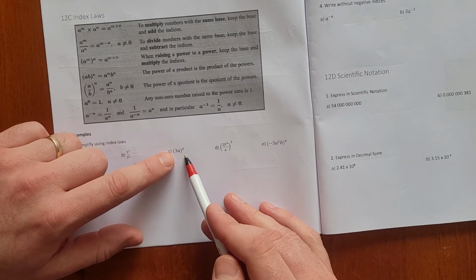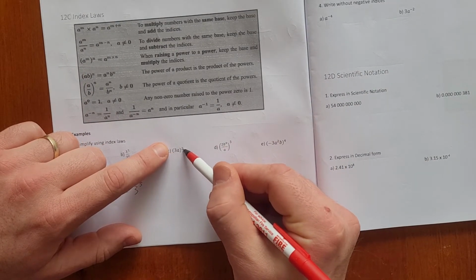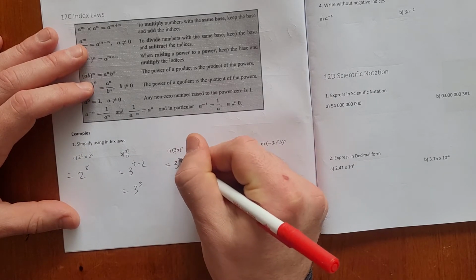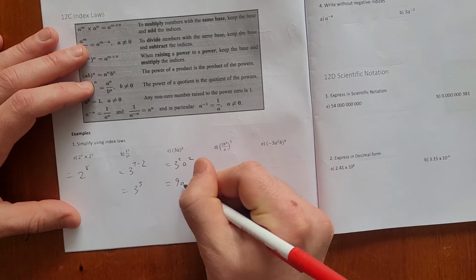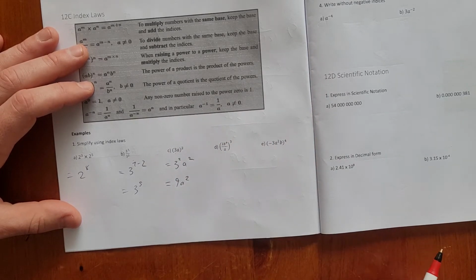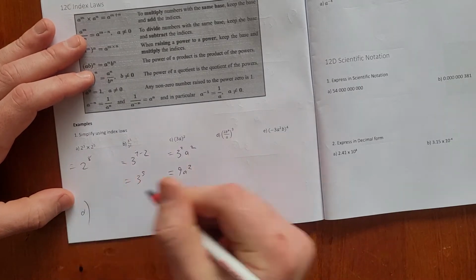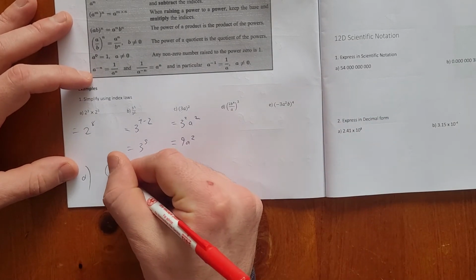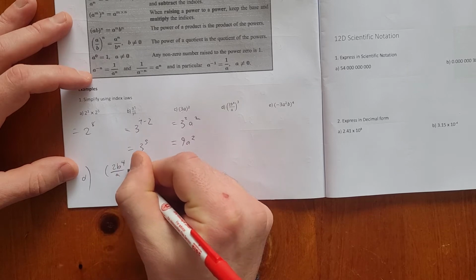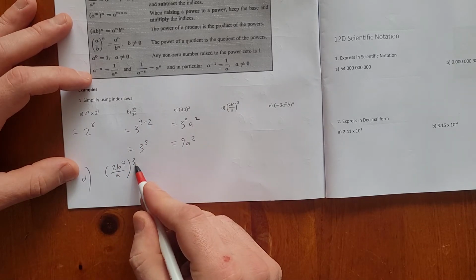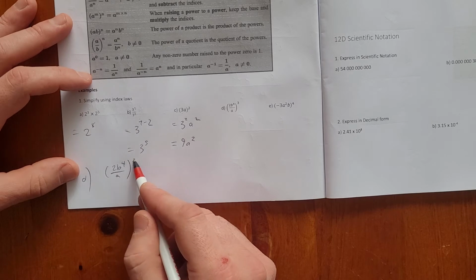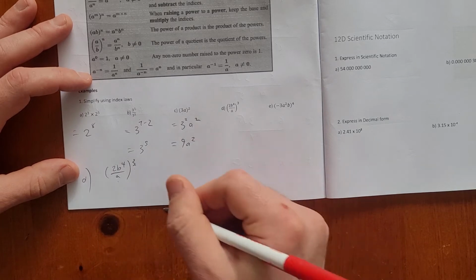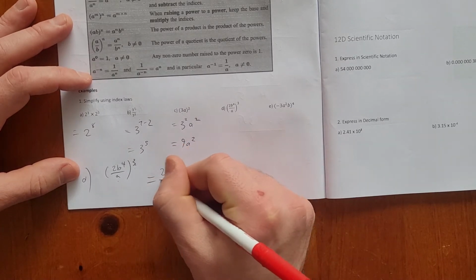Okay, when we have 3a squared, 3a in brackets and then squared, that squared needs to distribute to both of those inside the brackets. So we're going to have 3 squared a squared, which simplifies to be 9a squared. Okay, I'm going to do d down here, and then that's going to give me a bit of room to do e up there. So if I'm going to do d down here, I'll write the question out again, 2b to the 4 on a, all to the power of 3. So that power of 3 is going to distribute to every single thing in the brackets here. So it's going to distribute to the 2, it's going to distribute to the b to the power of 4, and it's going to distribute to the a at the bottom.